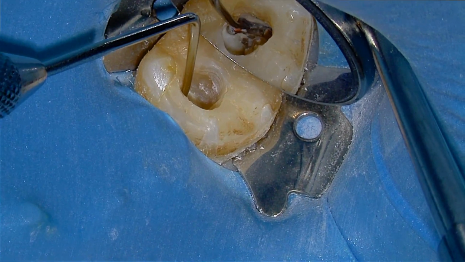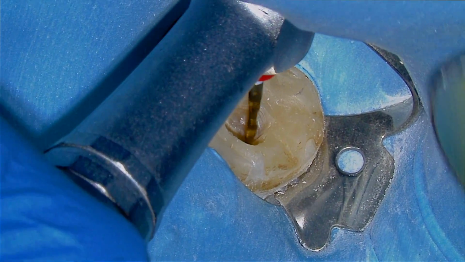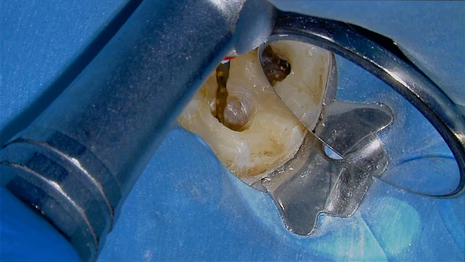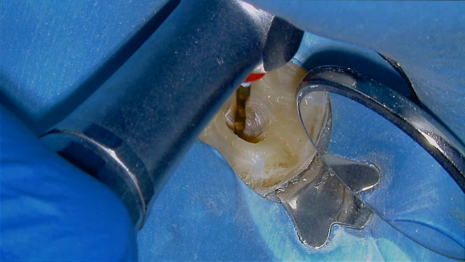It's a really cool tip. Okay, so now what I'm going to do is take my Wave 1 Gold and start to remove some of that gutta percha. But honestly, I find that the reciprocation is fairly inefficient for removing gutta percha.